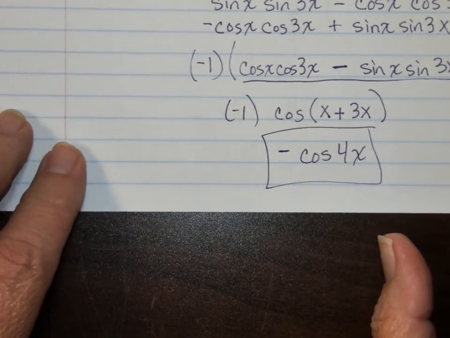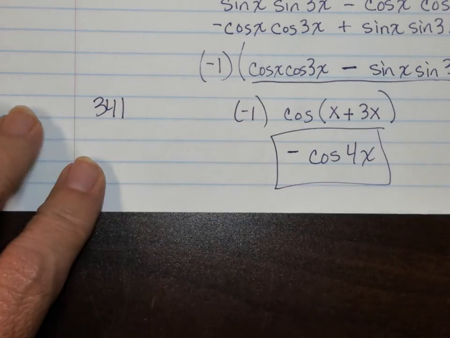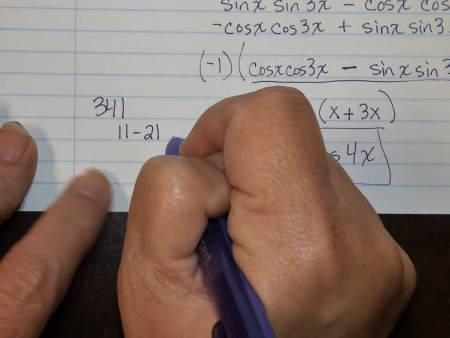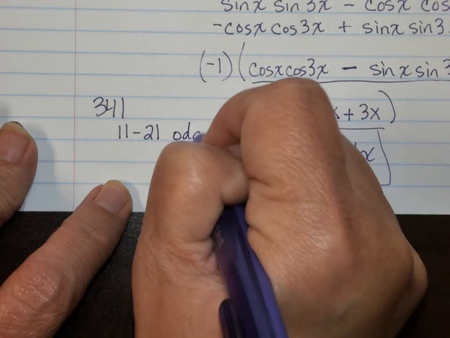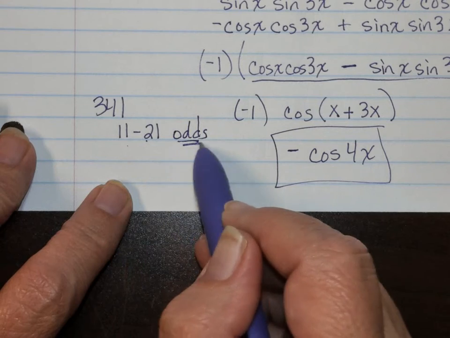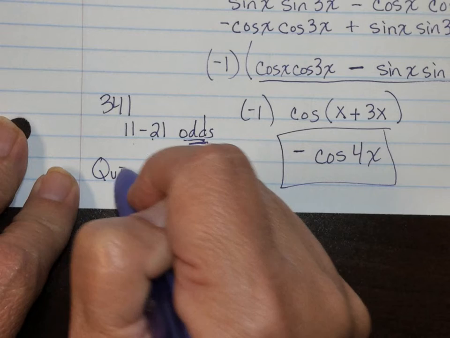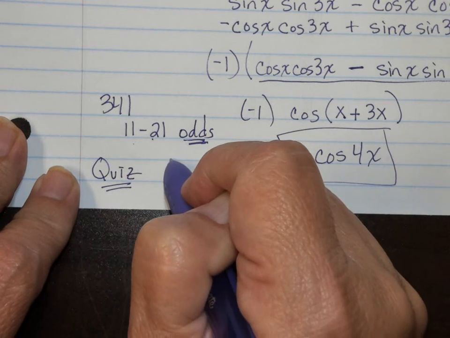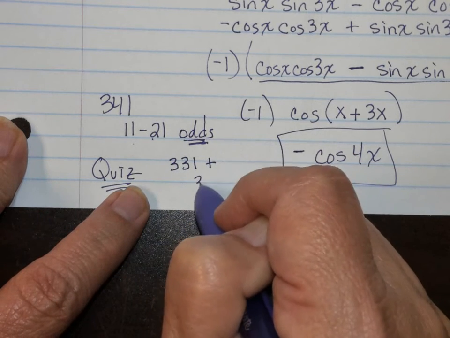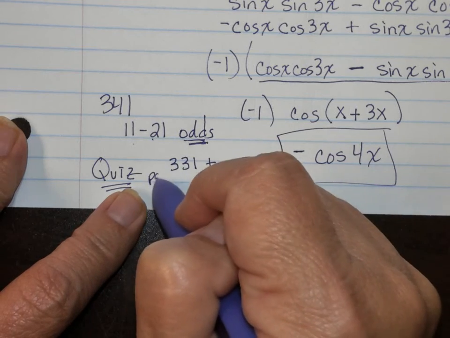Alright, so you have homework, which is on page 341 in your textbook, which you might have trouble accessing, so there is a PDF for you on Canvas. It's questions 11 to 21, but just the odds. Okay. And you have a quiz next block, and that quiz covers everything we've done on page 331 and this stuff that we've done on page 341.